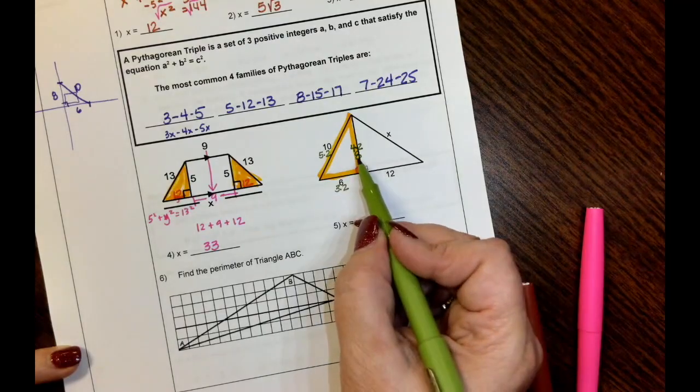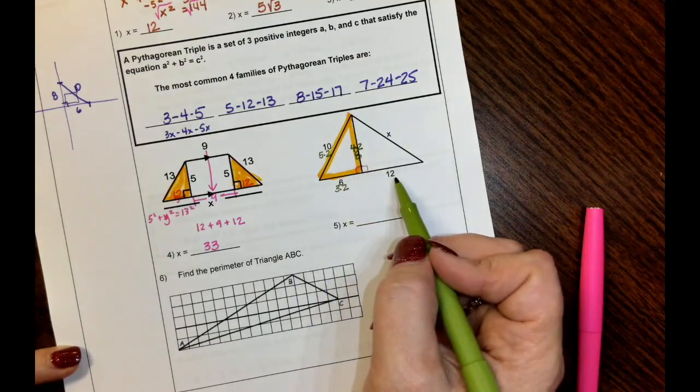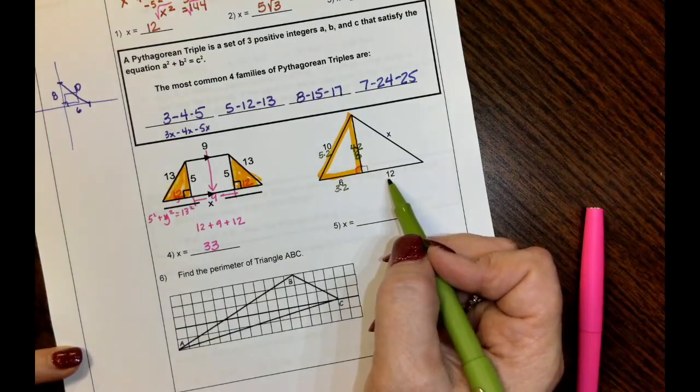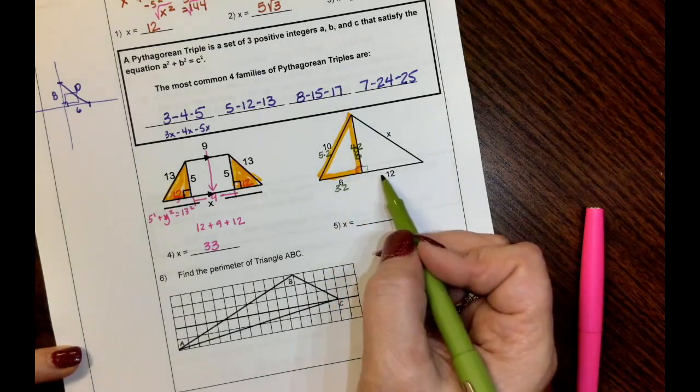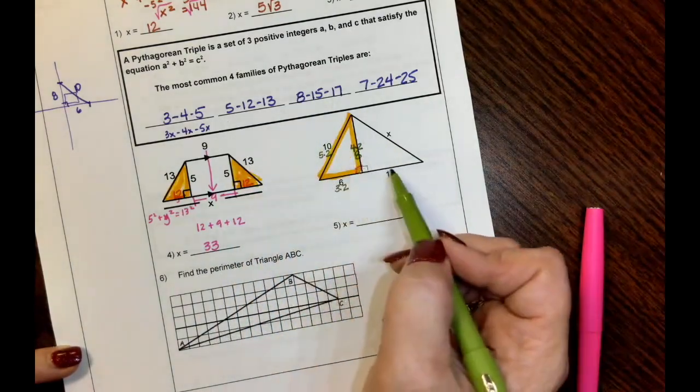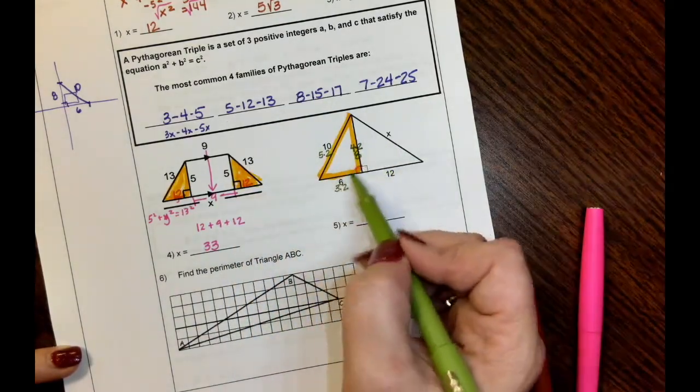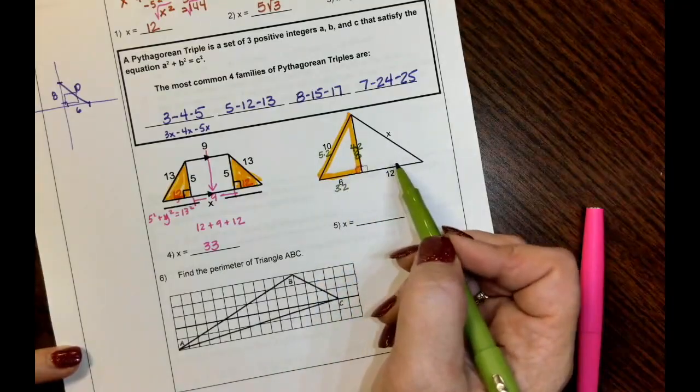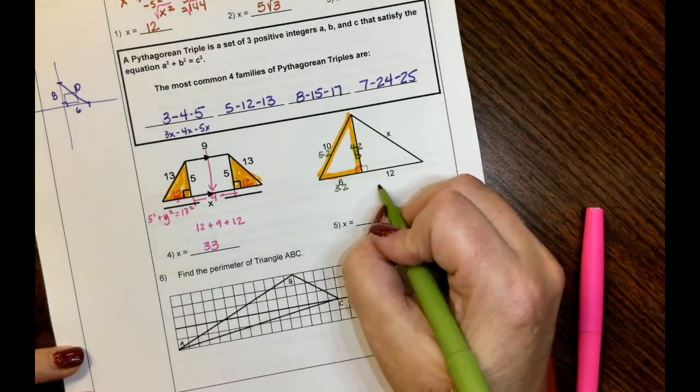Well, this would be 4 times 2, and this was 3 times 4. So these are not multiples of 3 and 4. They're not multiples of any of the other ones. So this is not a triple. So I could use it here, but I can't use it here. So sometimes you have to use Pythagorean theorem, but sometimes you don't.